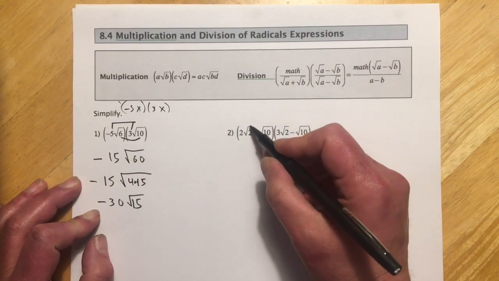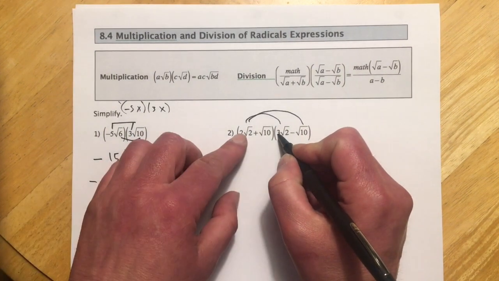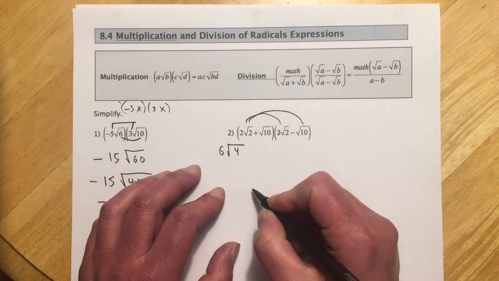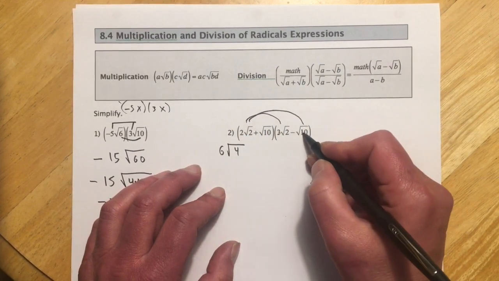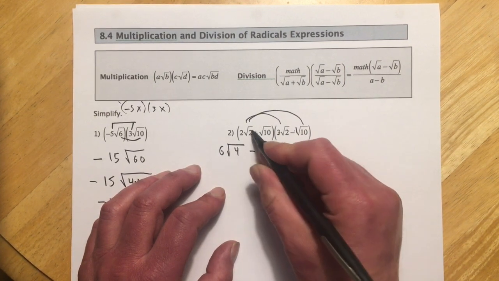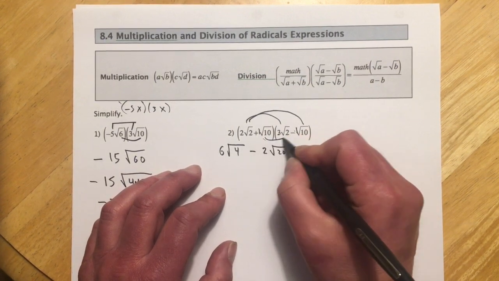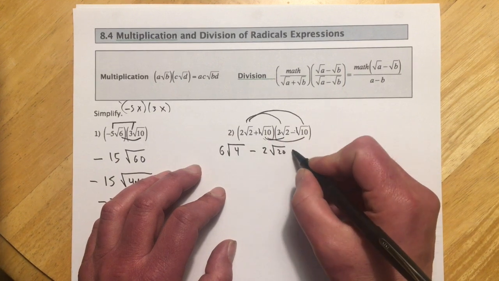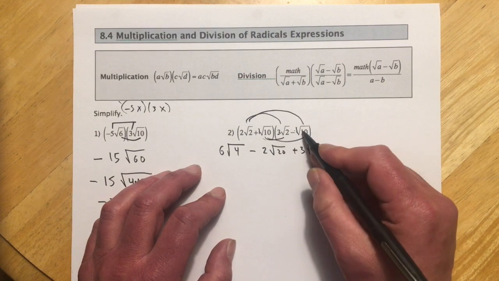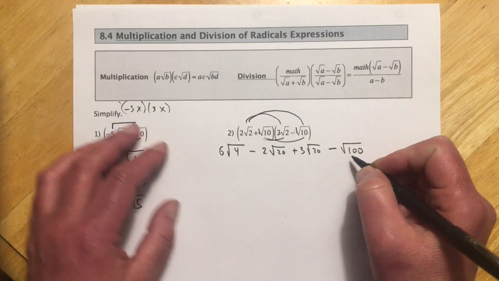This one is a FOIL, so I'm going to do first and then outer. So 2 times 3 in front would make root 6, and then root 2, I'll go ahead and write root 4 for a second. And then this times the 10, so there's that invisible 1, so 2 times 1 minus 2, and then 2 times 10, root 20's. On the inside, same idea, so I'll do this and this. So 1 times 3 is going to be 3 root 20's, and then 1 times root 10 would make minus root 100.